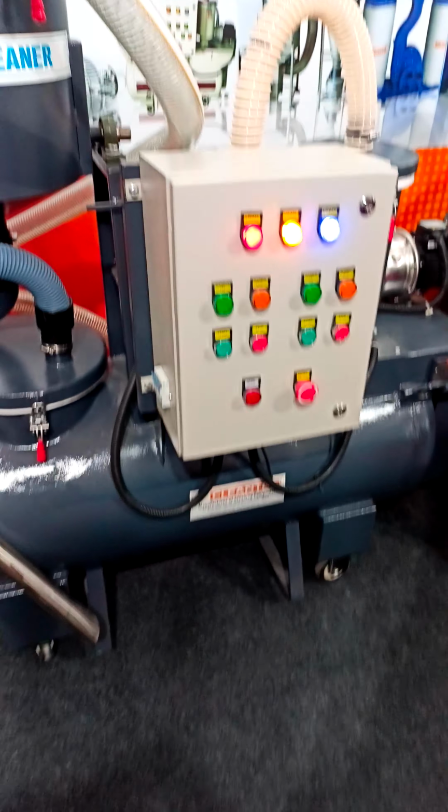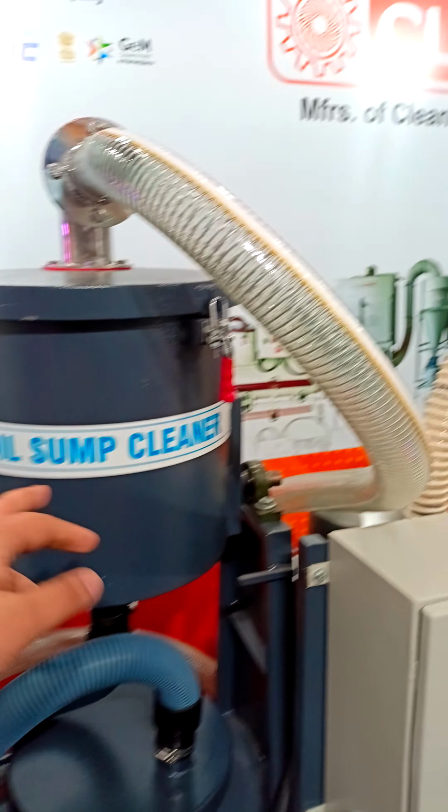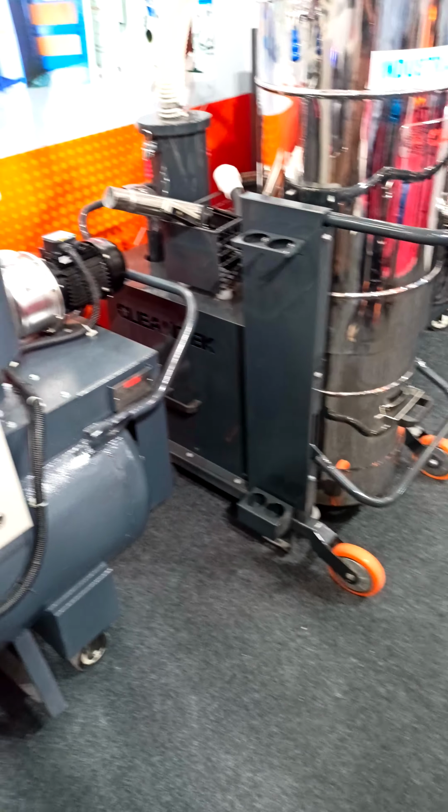These are mostly used in which industry? So these are all kinds of industrial use, wherever there is dust. Yeah, everywhere we can use. These are some cleaners specially for CNC machine cleaning. Oil sump cleaning. We can refine the oil here. Yeah, it can be filtered and we can recycle that oil.